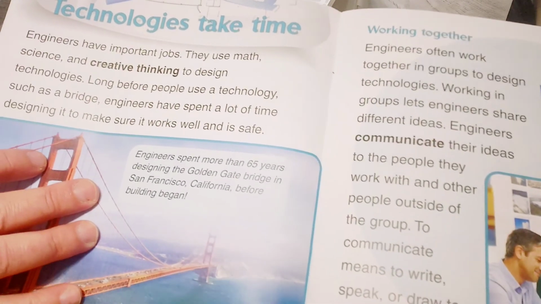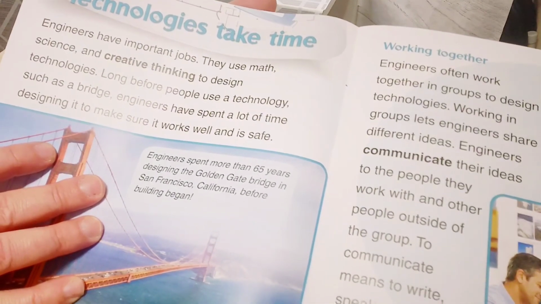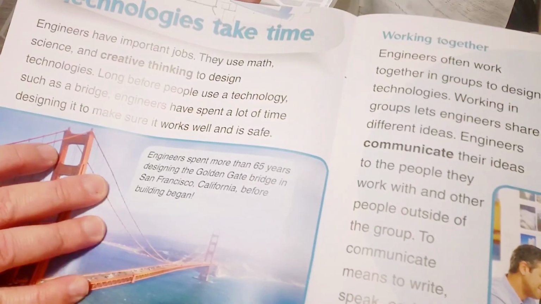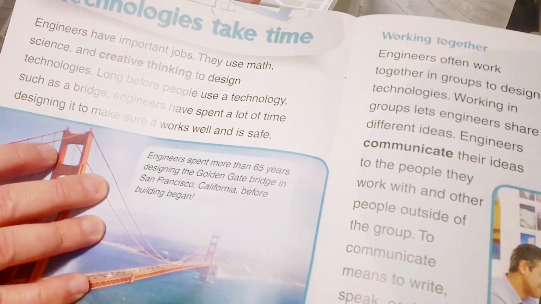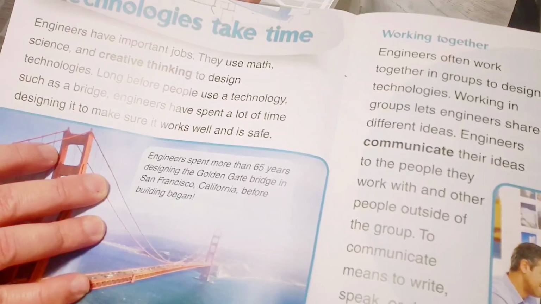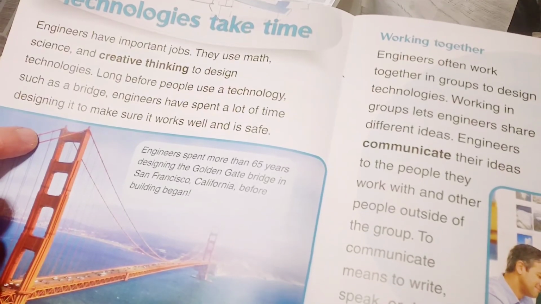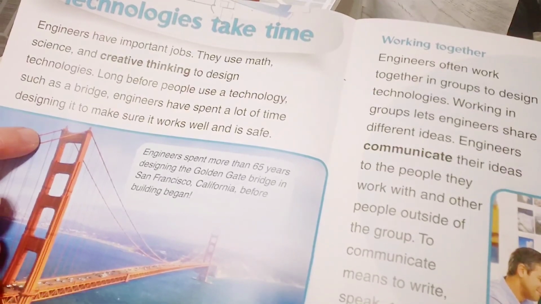Technologies take time. Engineers have important jobs. They use math, science, and creative thinking to design technologies. Long before people use a technology such as a bridge, engineers have spent a lot of time designing it to make sure it works well and is safe.